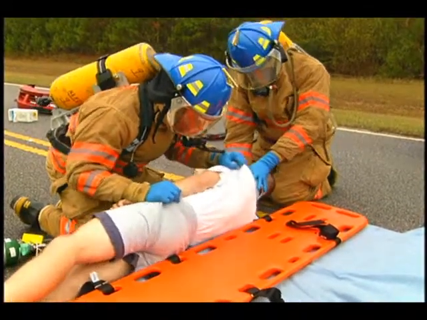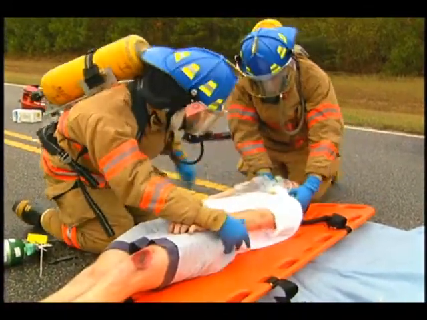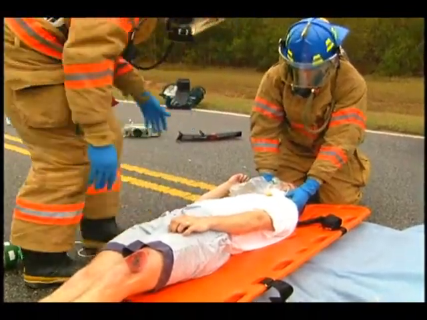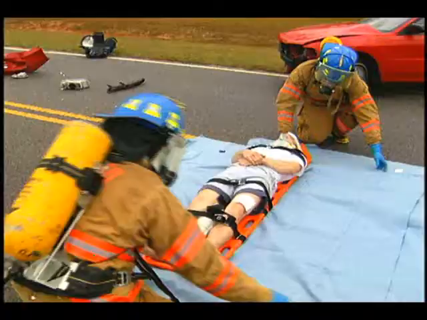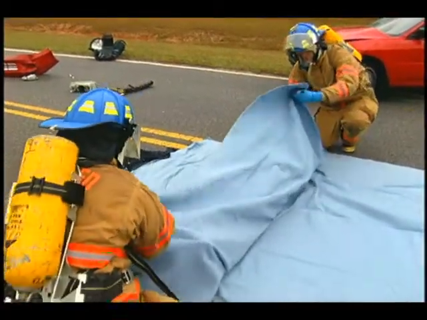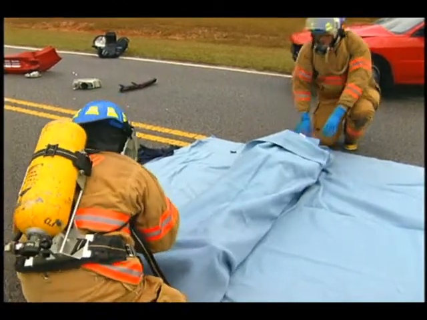Remove the patient's clothing within the hot zone to reduce the spread of contamination. Environmental exposure from contamination may precipitate hypothermia and shock. Keep the patient warm by covering them as soon as possible. Be aware of the potential for additional hazardous material exposure.